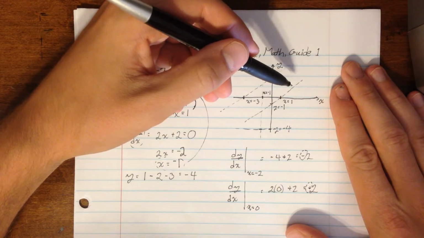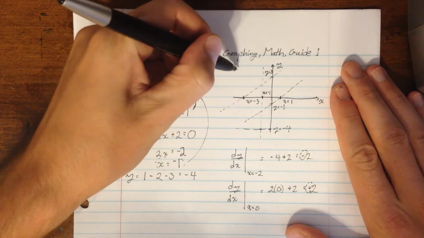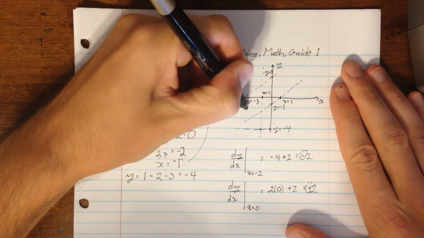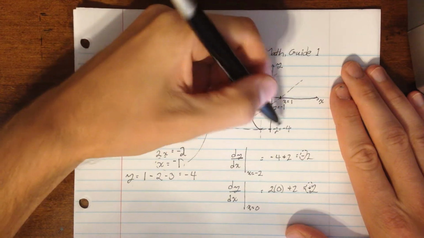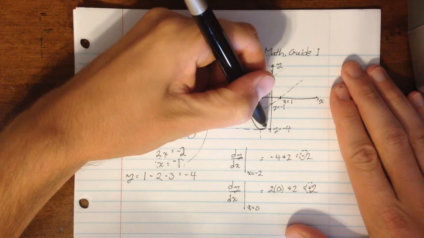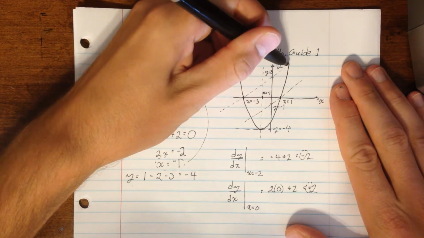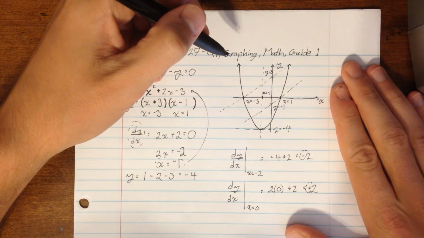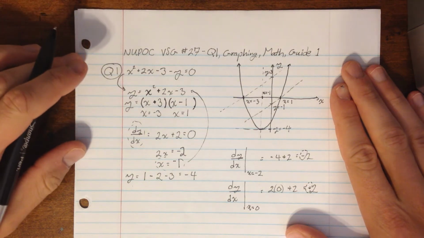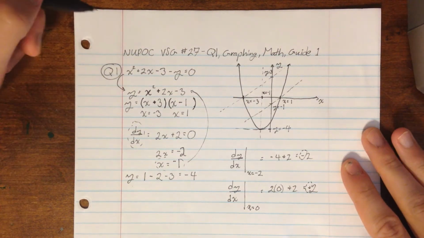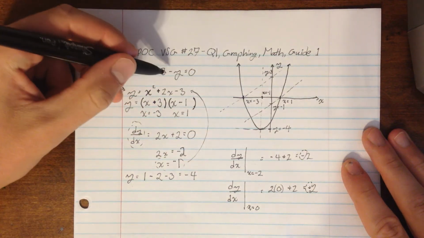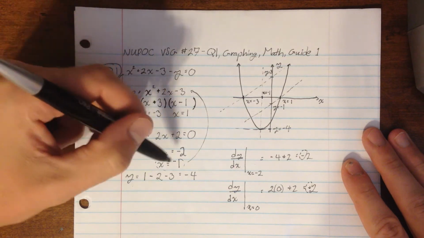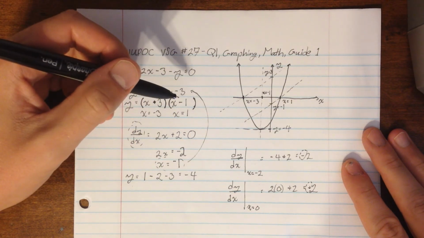So we can go ahead and graph this now. Sort of do a rough sketch. So we'll come down and we'll cross the x-axis at x equals minus 3, come down to y equals minus 4 at x equals minus 1, and then come back up, crossing the x-axis at x equals 1. So there it is. So just a quick walkthrough of getting the graph of this second order polynomial by finding the roots and then the critical points and determining whether they're a minima or maxima.